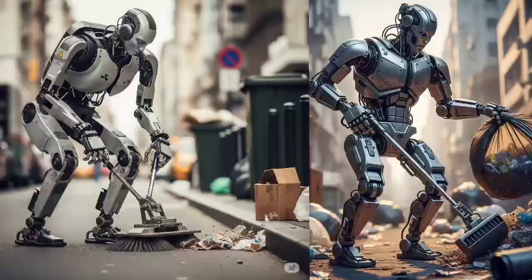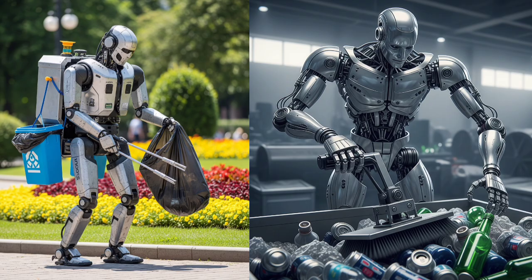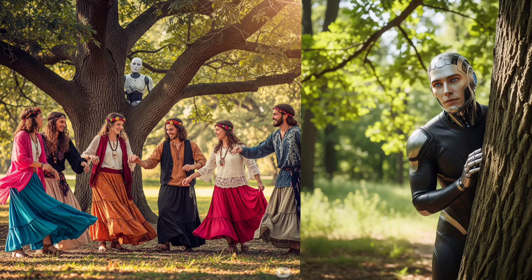Trash 734, or Trash as his friends call him, was a sanitation bot. His days were a monotonous loop of sweeping, sterilizing, and compacting. He yearned for something more than just cleaning streets. One day, while emptying a particularly aromatic dumpster in a park, he saw them. A group of humans adorned in flowing fabrics and an abundance of flowers. They were dancing in the park, strumming a guitar and singing about peace and love. They were hippies.